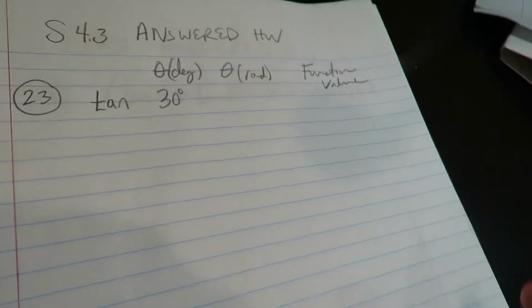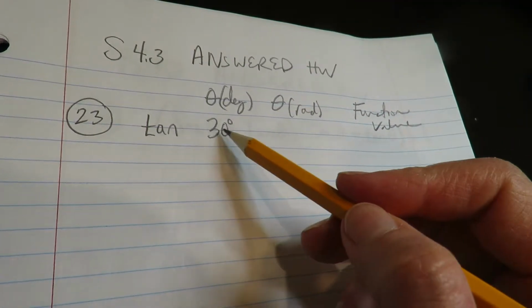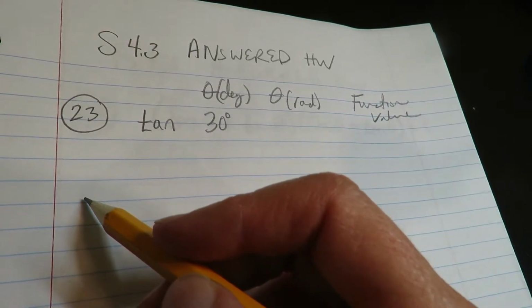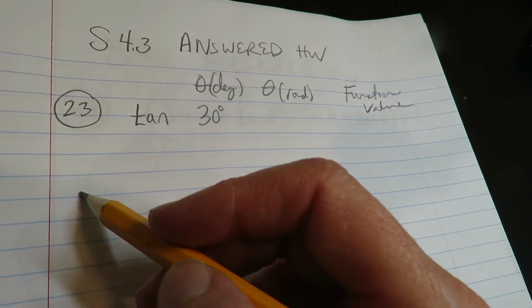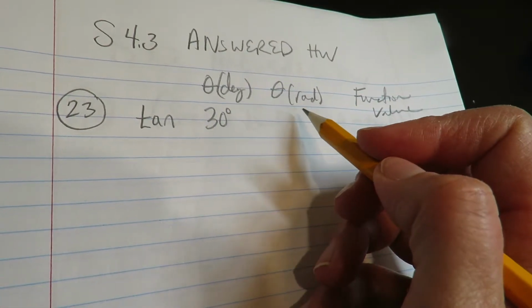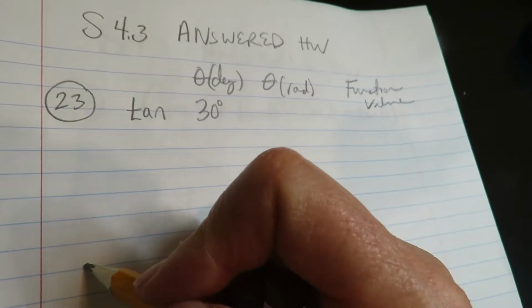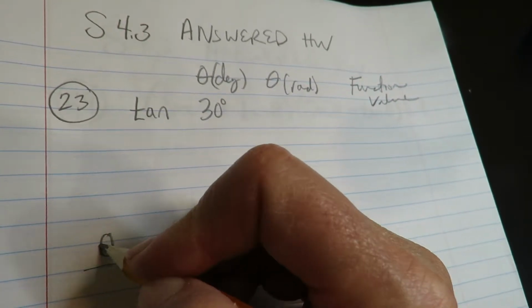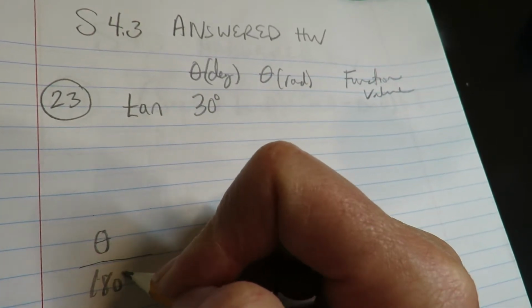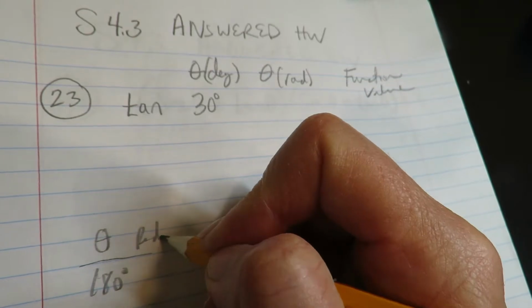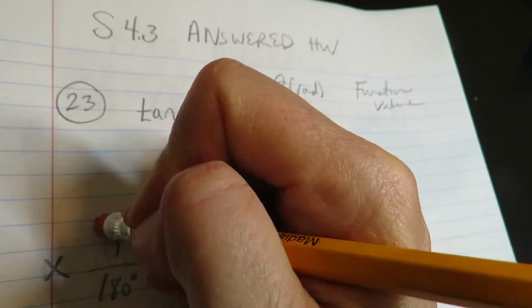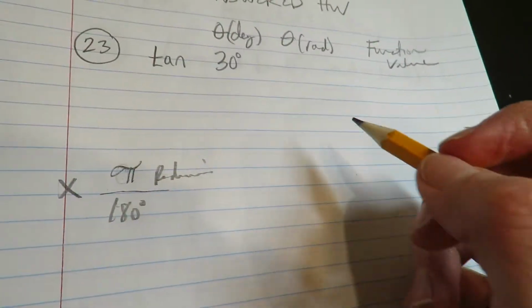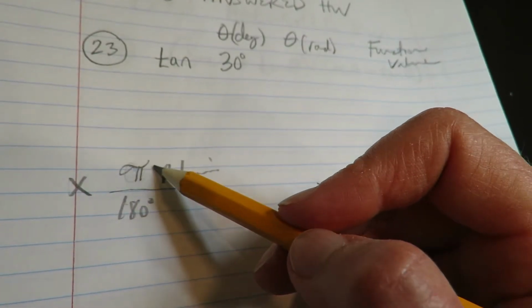When you're converting 30 degrees to radians, you can memorize the conversion or you can actually do it. I taught you guys the conversion formula in, my brain is saying, 4.1. If you want to go from degrees to radians, you would multiply by pi over 180.